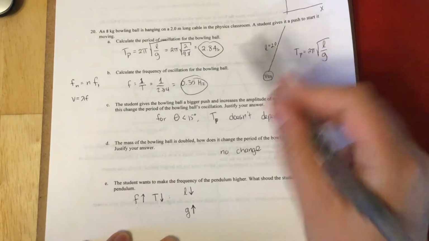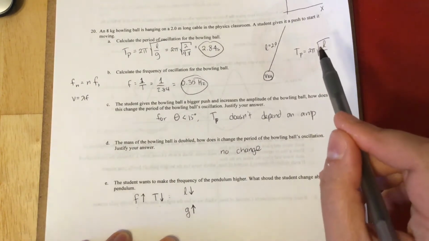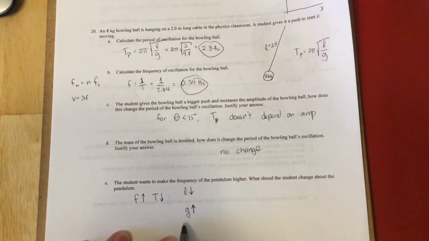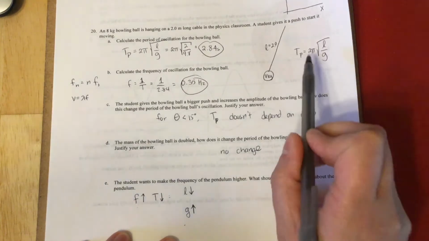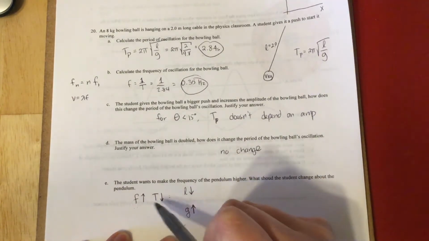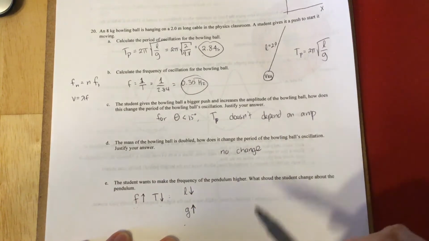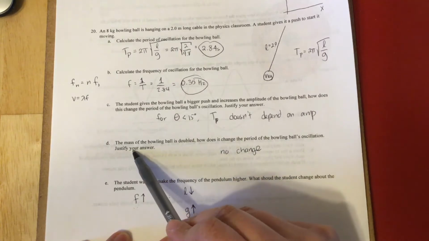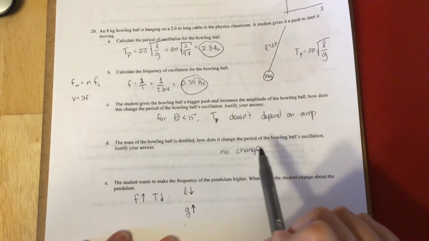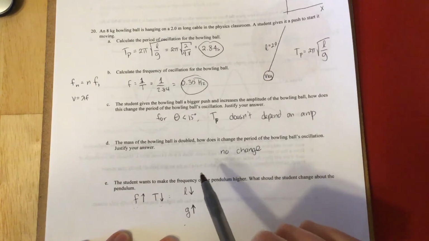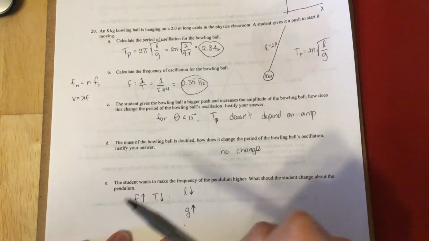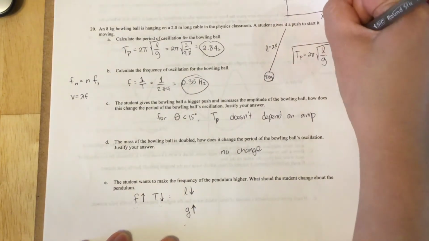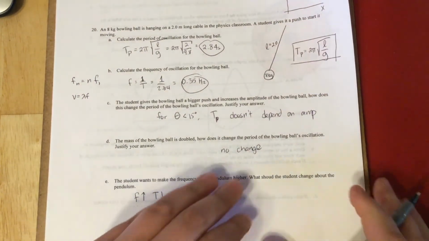If I brought this to Jupiter or the sun, or Saturn, it would be very bad, but it would have a larger gravitational field and it would oscillate with a larger frequency in a smaller time period. There are no other changes you can make here. So be careful: you didn't say increase the mass, and you didn't say push harder, and you didn't say increase the amplitude. None of those changes affect the time period. Time period for the small angle approximation depends only on length and gravitational field.